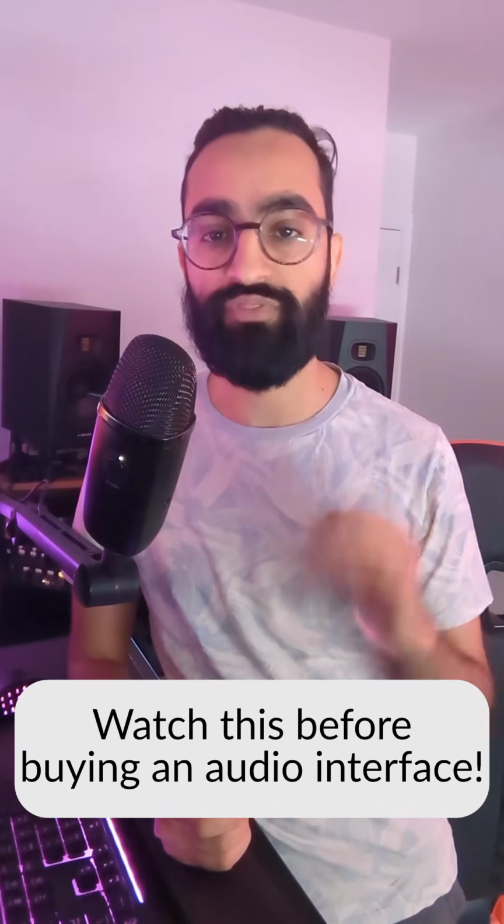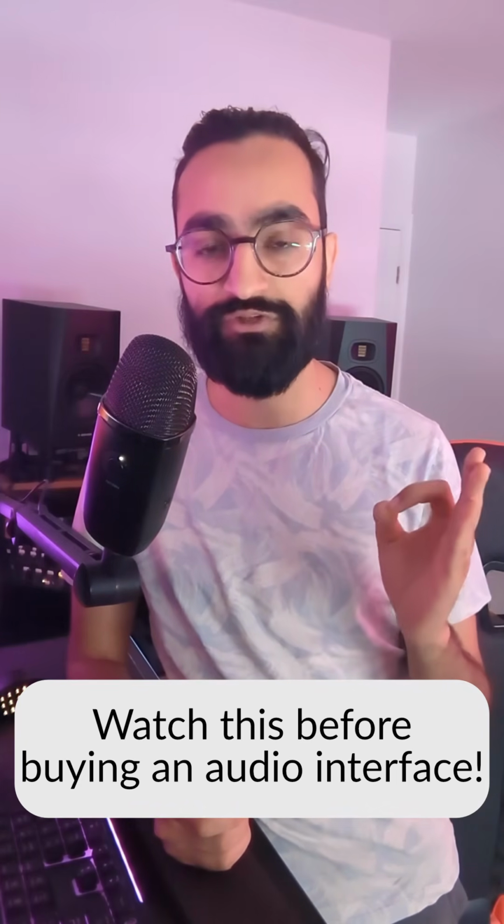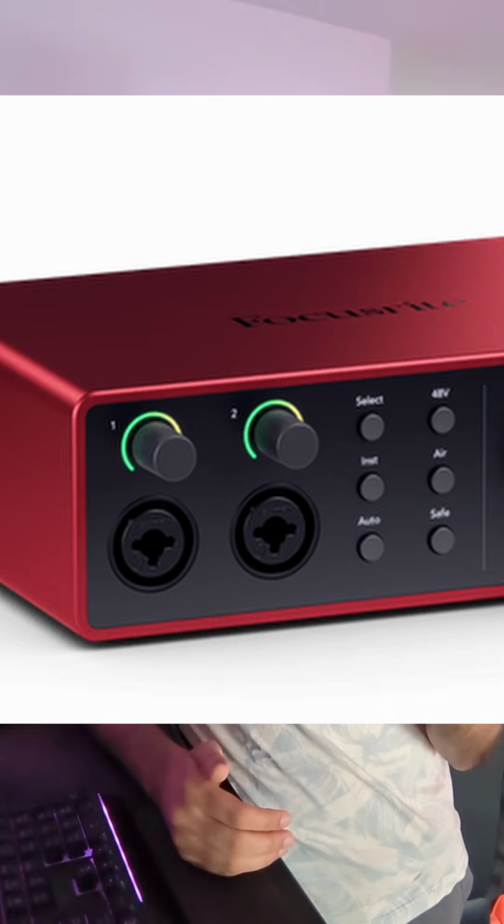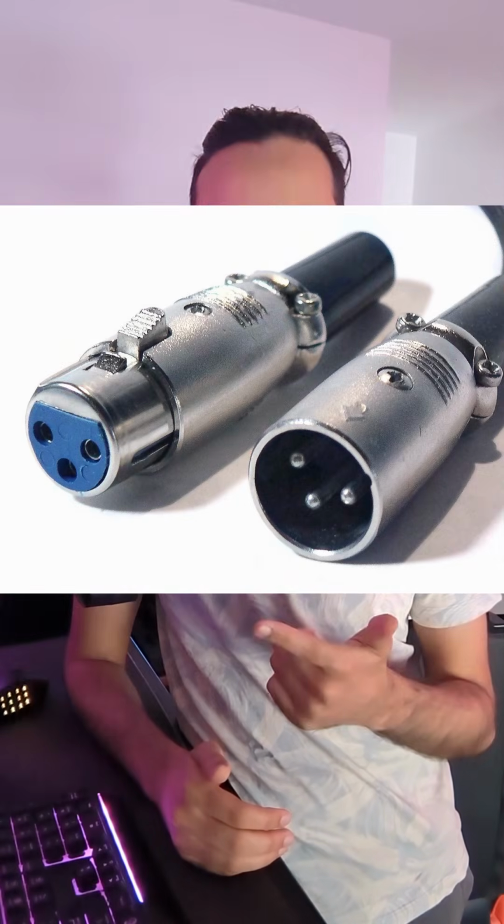Today we're going to talk about the most important thing to consider when buying an audio interface, and that is I/O, inputs and outputs. There are a couple different types of inputs that we're going to be talking about today, and the first are preamps. Preamps are generally at the front, and they are generally combo inputs, which means they can accept XLR and TRS inputs. Preamps allow you to connect microphones, so if you have more than one microphone, you're going to need more than one preamp.